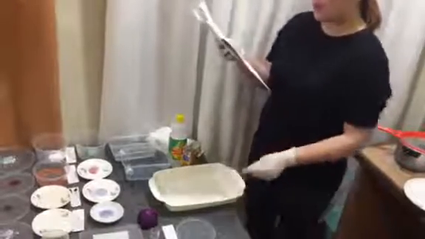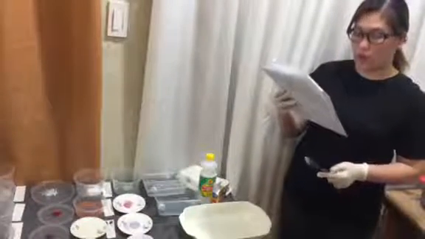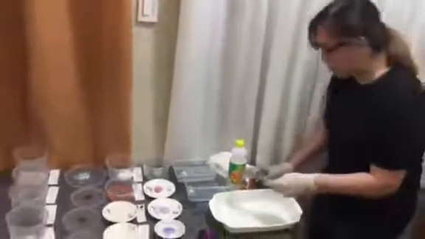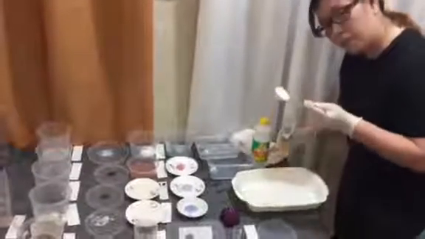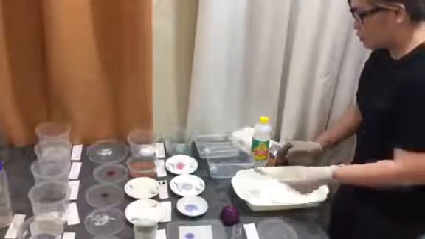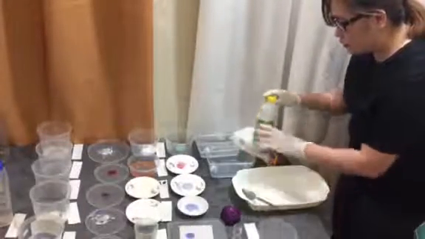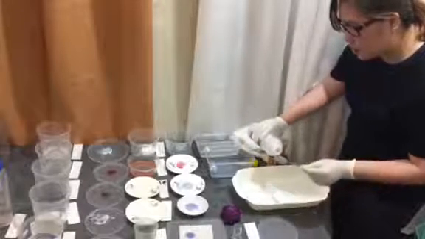Based on the procedure, place a spoonful of baking soda in the mixing bowl. Slowly add a spoonful of vinegar into the baking soda. Observe what happens. Let's see. Baking soda. Then vinegar.